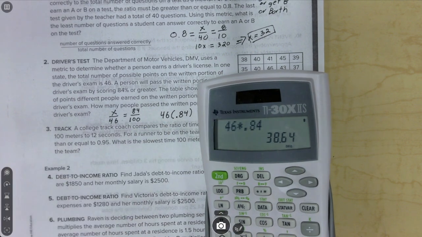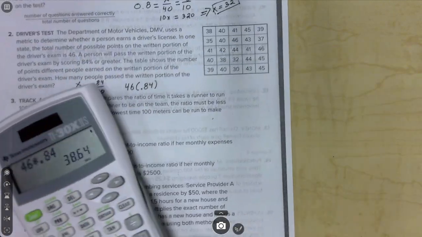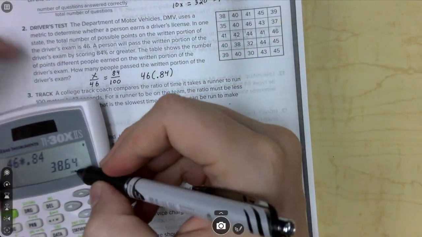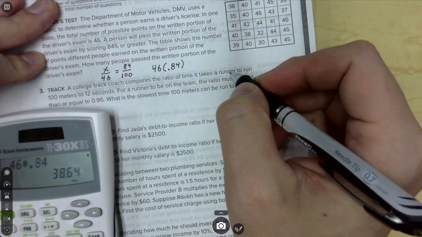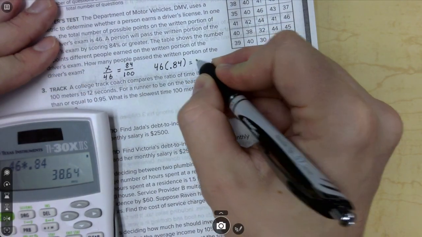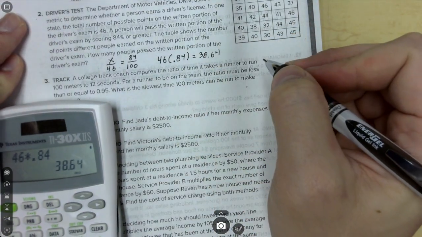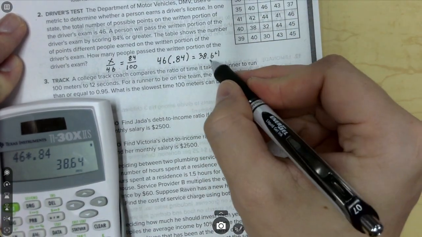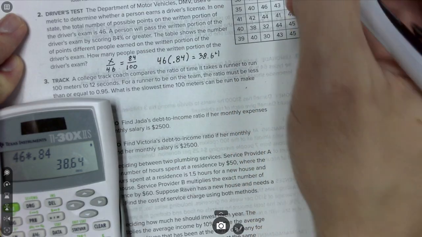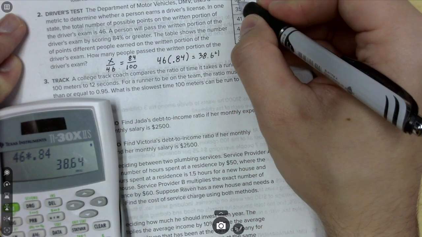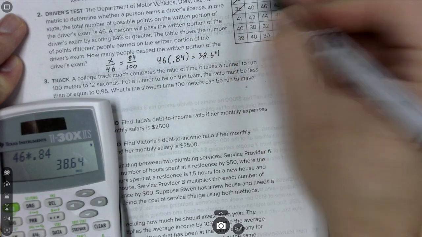That gives us 38.64. So to pass, you have to get a 38.64, so we're going to have to round up. That's going to be a 39. It doesn't say there's partial credit, so really it's anyone that has higher than a 38. So we've got to cross out 38 and less.